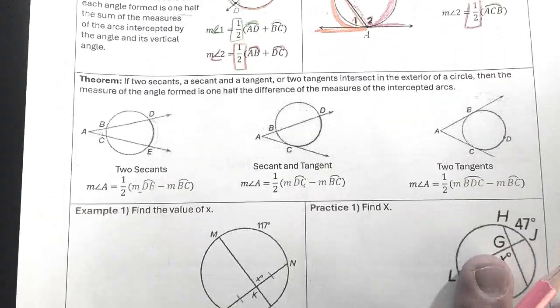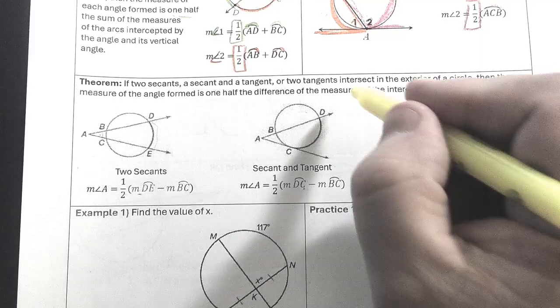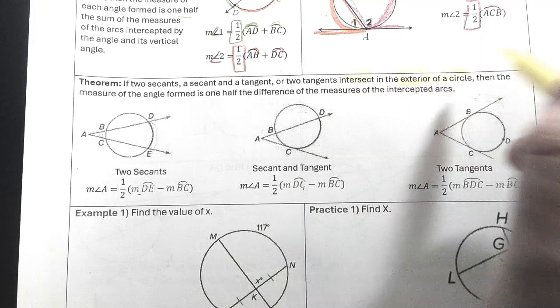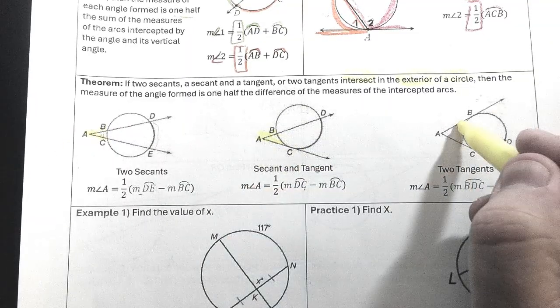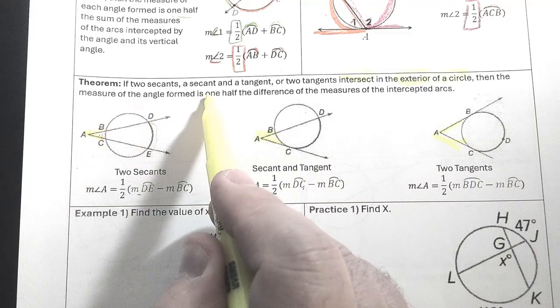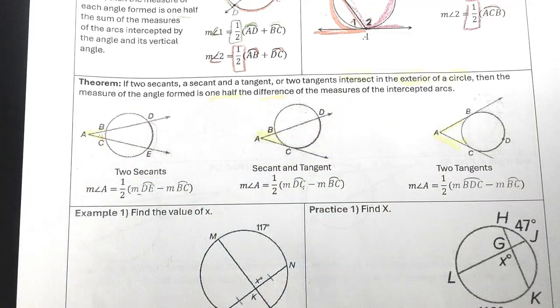All right, let's go here. So, another theorem, I should say. If two secants, a secant and a tangent, or two tangents, intersect in the exterior of a circle, so outside the circle, then the measure of the angle formed is 1/2 the difference of the measure of the intercepted arcs.